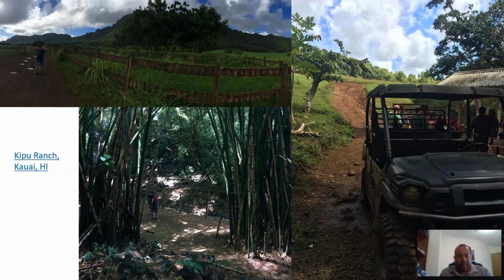Here's another link to a private ranch in Hawaii, on the island of Kauai, where my wife and I went on our honeymoon, and we were able to go and experience some private land and the different things that they have. What's interesting about this place is we got to ride off-road vehicles, and a lot of movies are shot here. So some scenes from Jurassic Park and Jumanji and Indiana Jones, a lot of different things have been shot at this place.